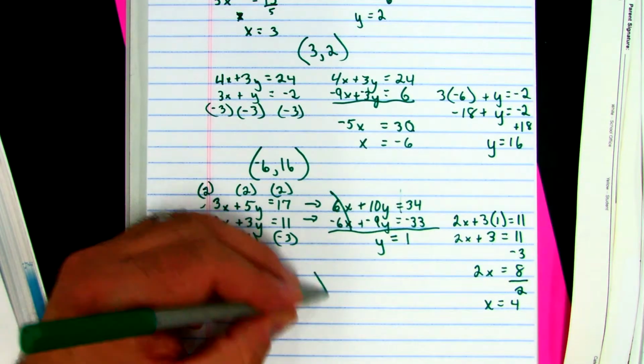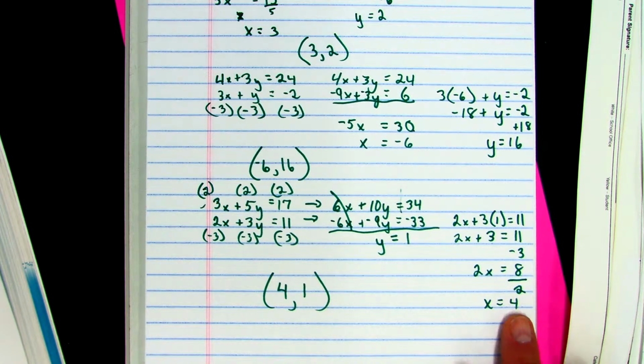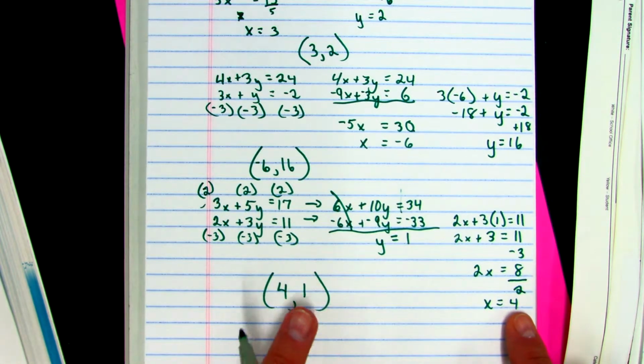And then I write my answer as a system. Remember, I always put the x first in the x spot. I always put the y second in the y spot.